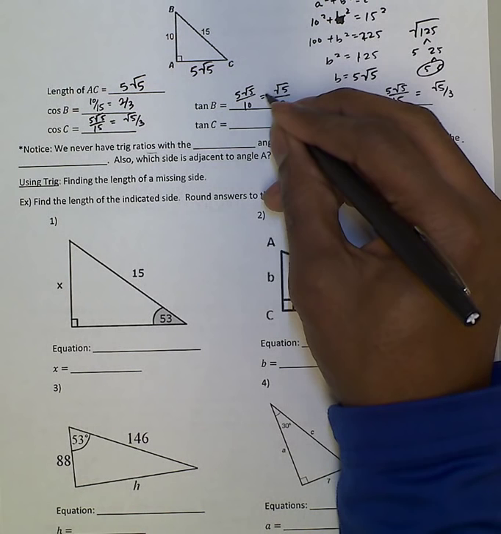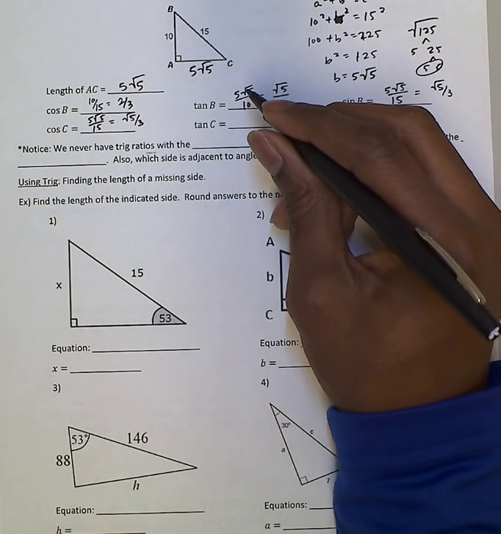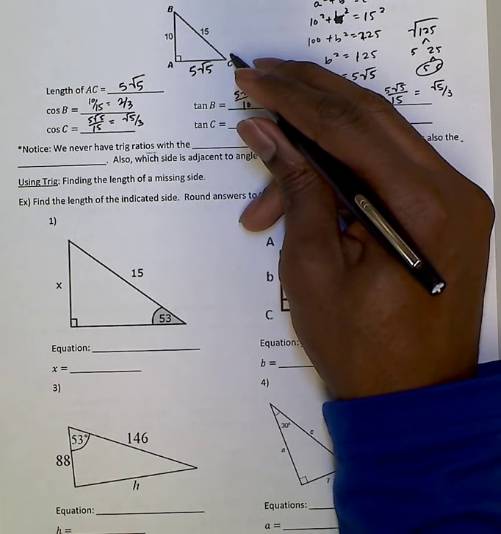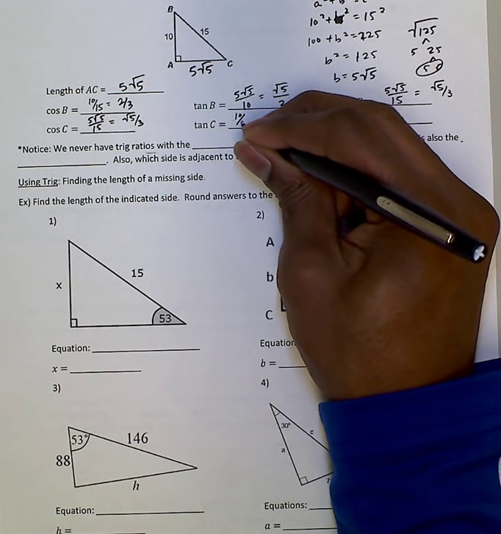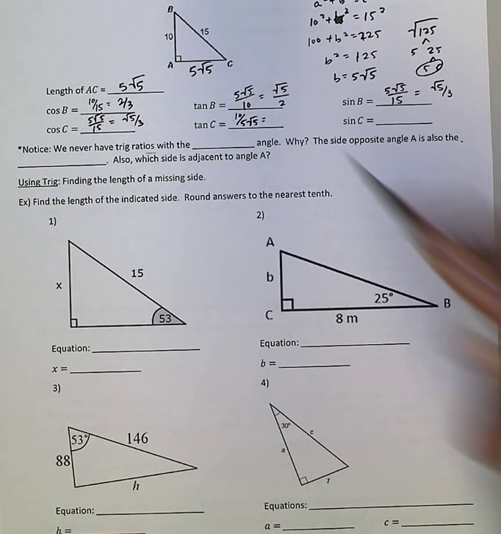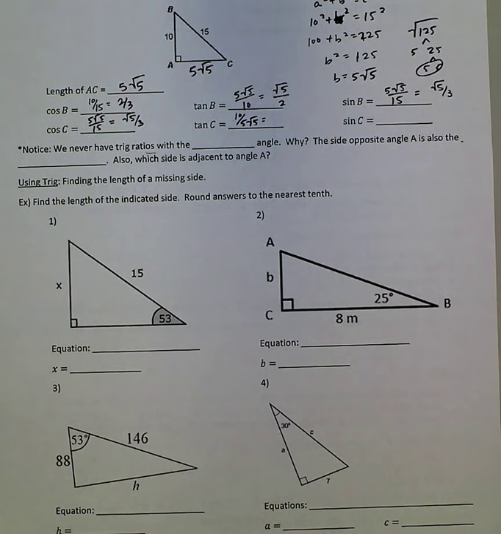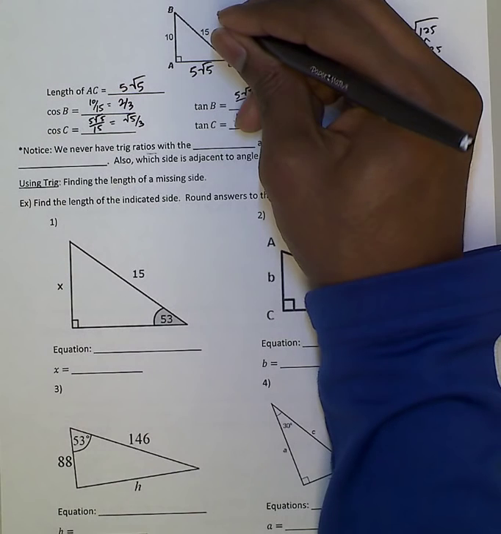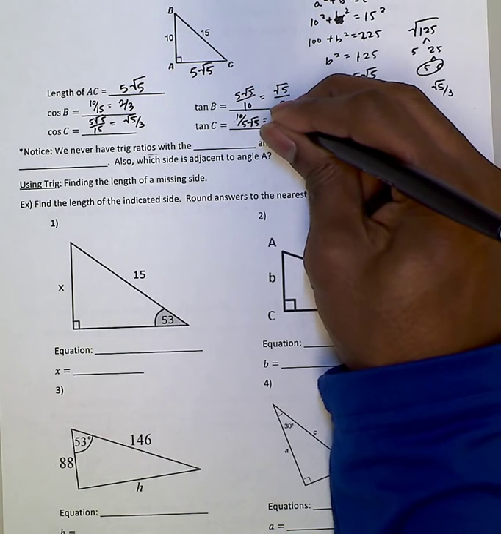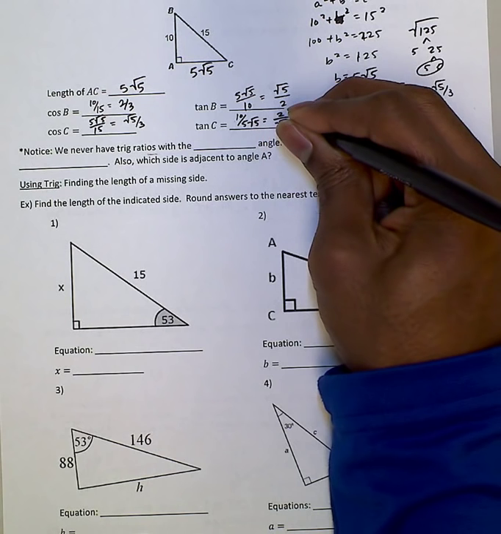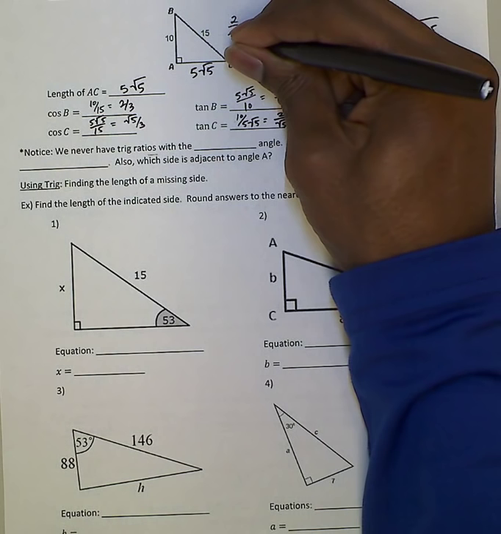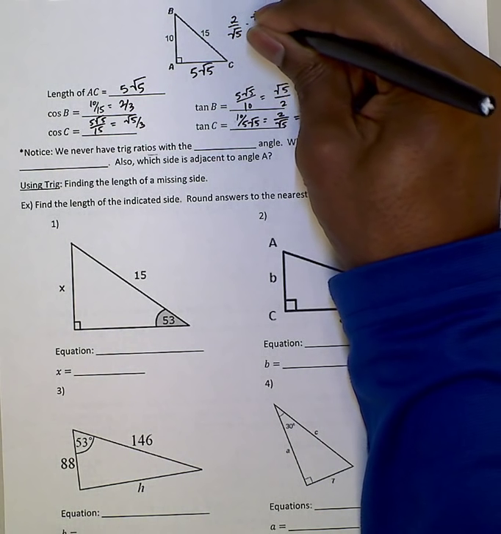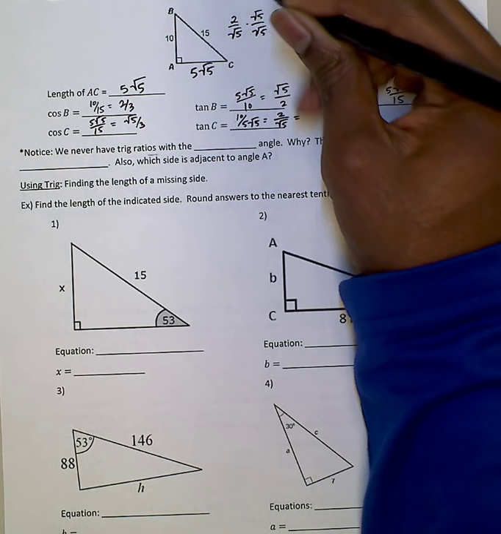Remember that we said that it was going to be the reciprocal of tangent B, but we'll look at it opposite over adjacent. So we have 10 over 5 radical 5. Remember, as we write this in simplified radical form, that we cannot have a radical in the denominator. So when we simplify it, we would get 2 over radical 5, but we still have a radical in the denominator. To get rid of that radical, we have to rationalize the denominator, and we do that by multiplying the top and the bottom by that radical.